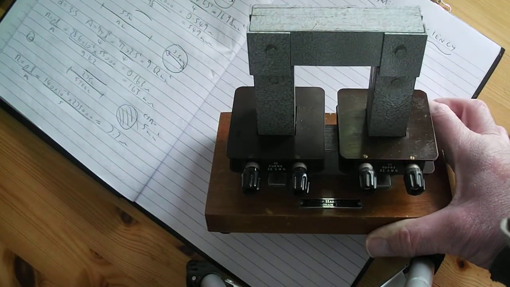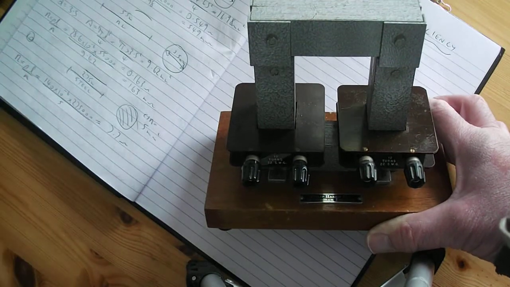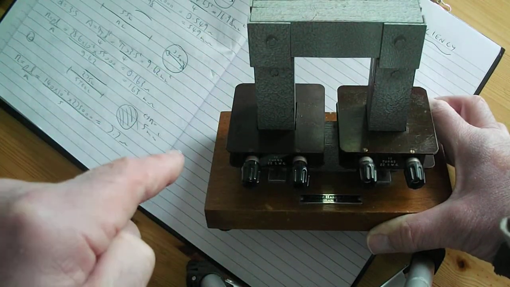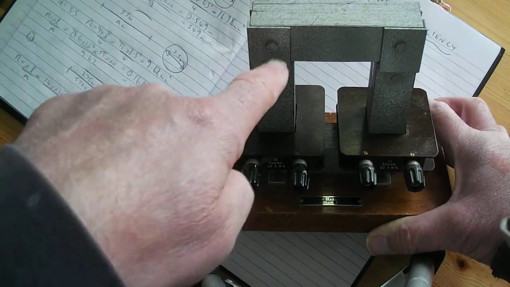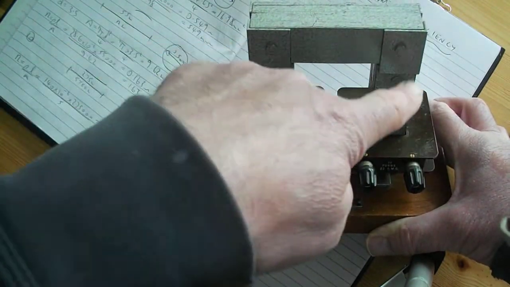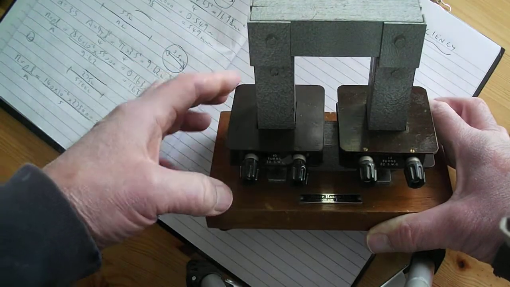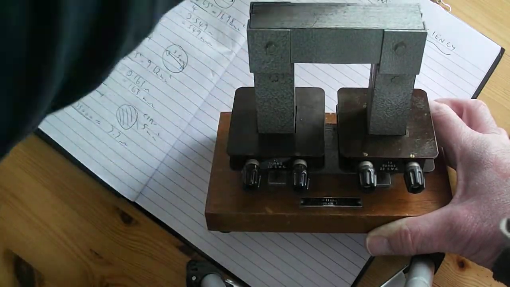And what we're going to talk about today, because I'll bring this model out again later in the week, is the losses involved in this actual core, and also the losses involved in a winding.